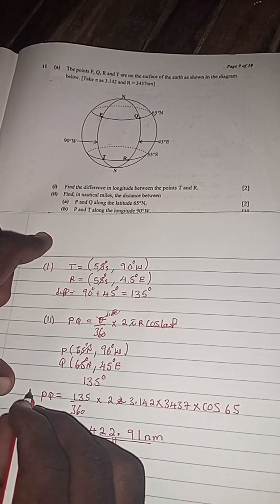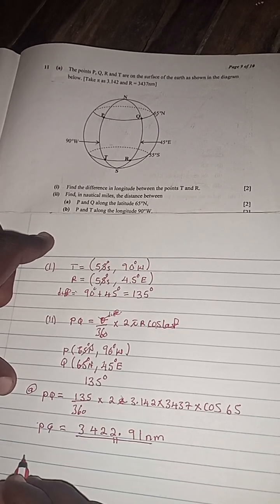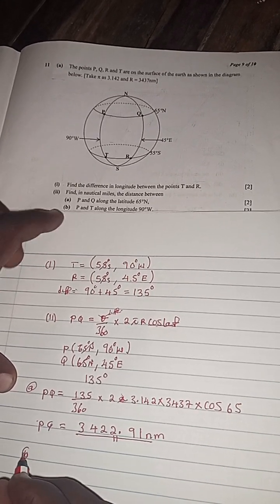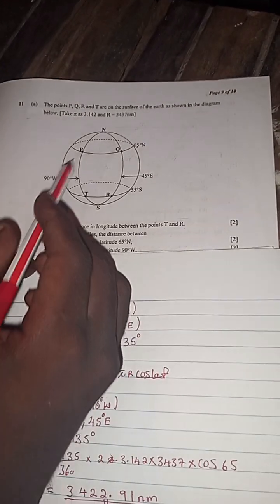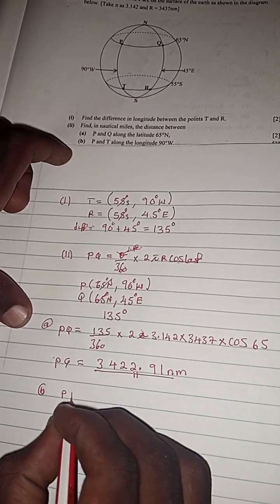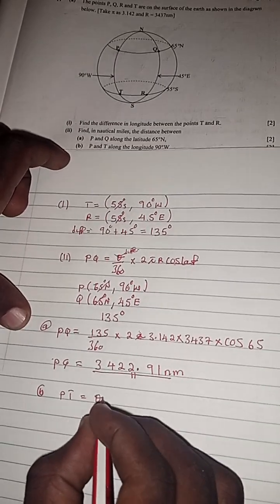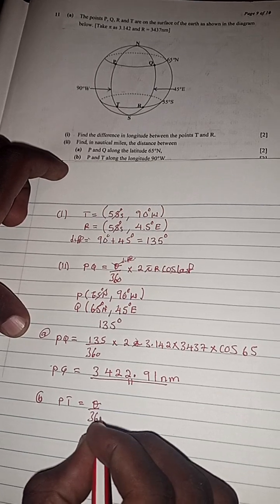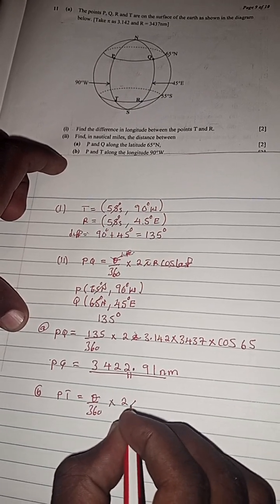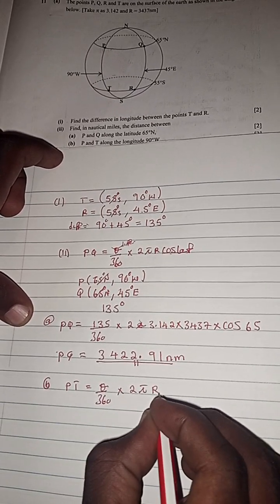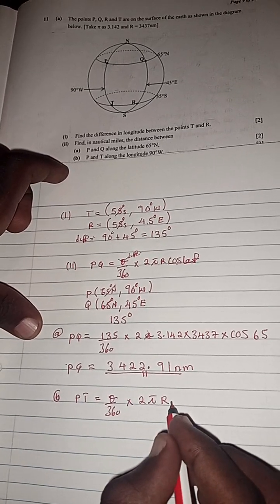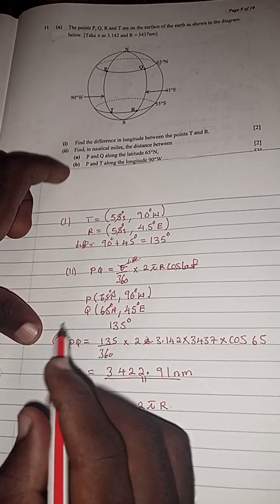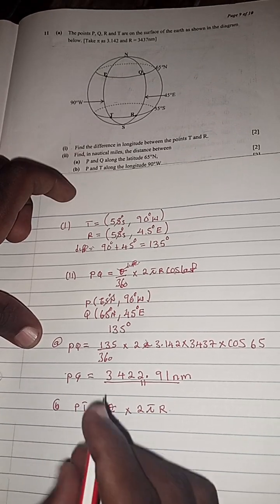Now going back, that was our 2A, then 2B. We want to get PT, from P to T. You see it's along the circle of longitude. So the distance between P and T is equal to theta over 360 times 2 pi r. We're not going to add the cos lat because it's along the circle of longitude.